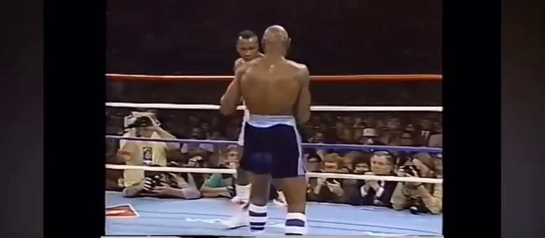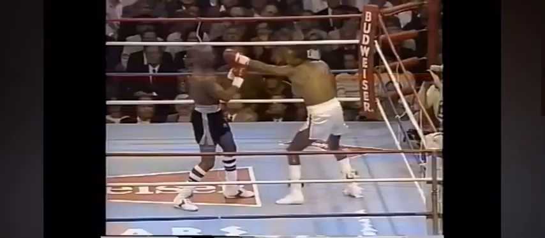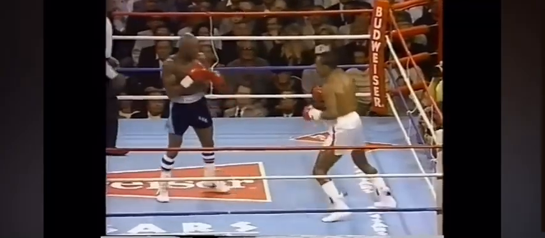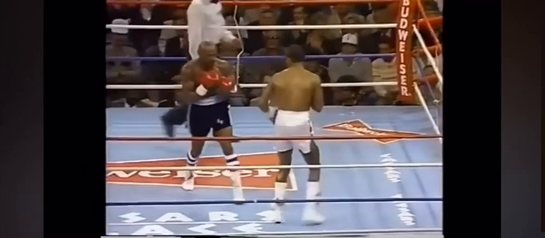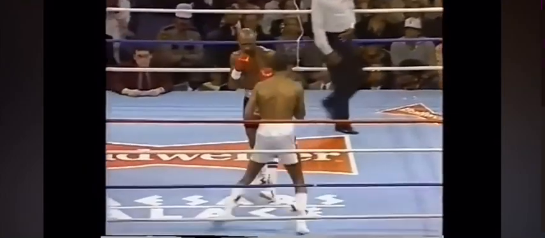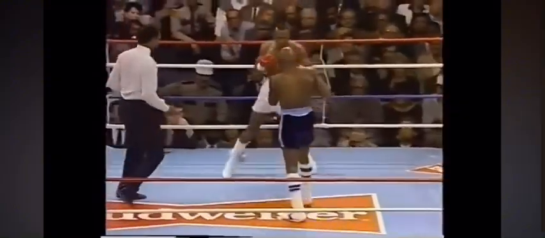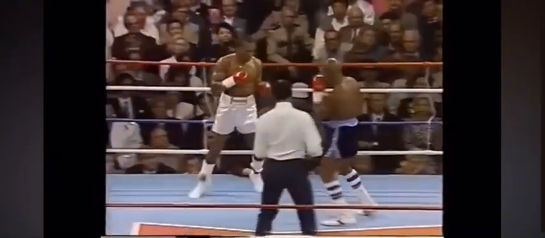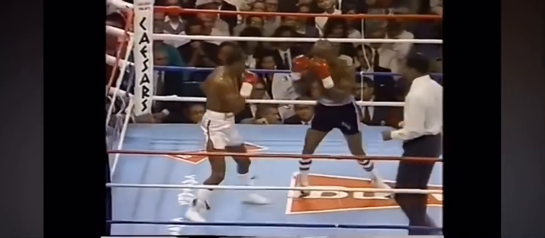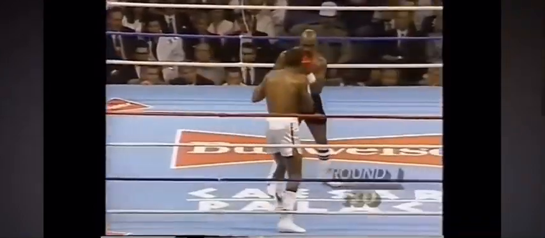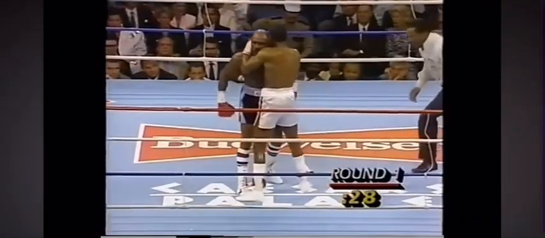Why do I point this out so much? This is how Leonard figures his opponents out. He does this every fight, okay? He sees how his opponent likes to react to his jab by jabbing and then moving. He's not giving them the opportunity to counter early on in the fight. He's moving after he throws his jab. He's very defensively responsible. He moves back and then he circles out. Off to round two.